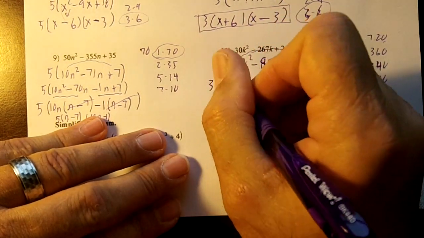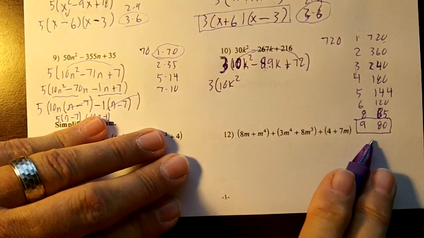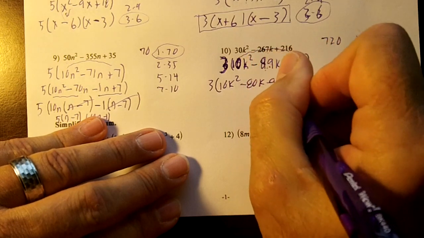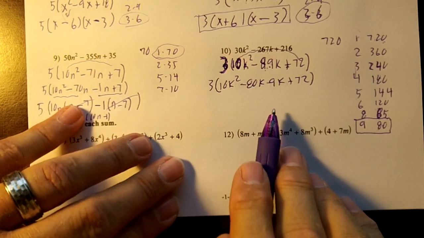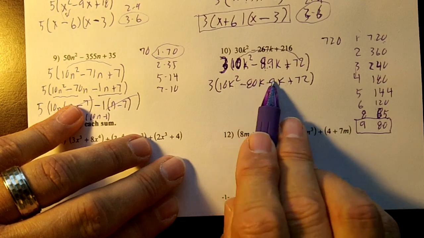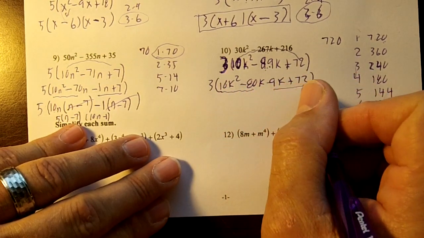So 3 parentheses. Then we have 10k squared. And then I'm going to make this minus 80k, minus 9k, plus 72. So like I said, this is the hardest thing you'll do in algebra this year. So negative 80 minus 9 is our negative 89, isn't it? Everyone see that? Now then, we're going to factor by grouping. We're going to group these two and these two.